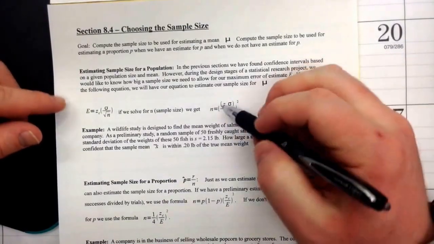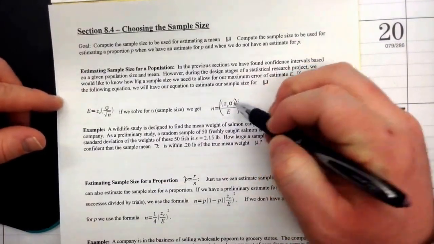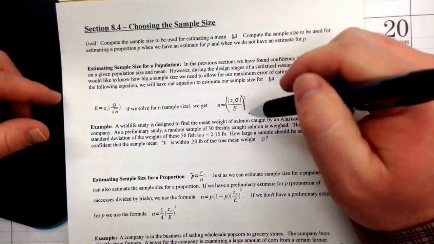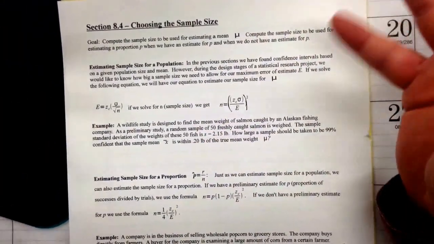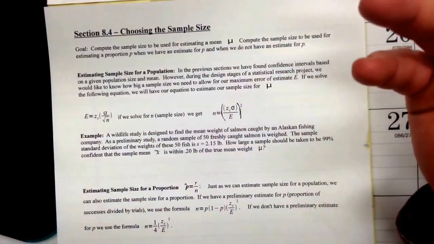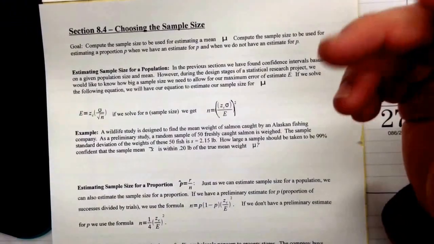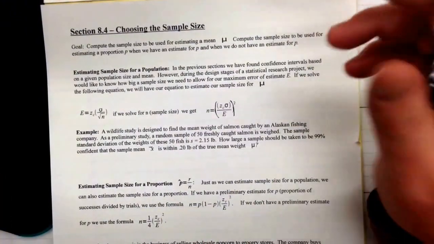So this whole thing is squared. That will allow us to find an adequate sample size to be a given level of confidence that a mean is going to fall within a given interval. So this is finding an n that will work for us.